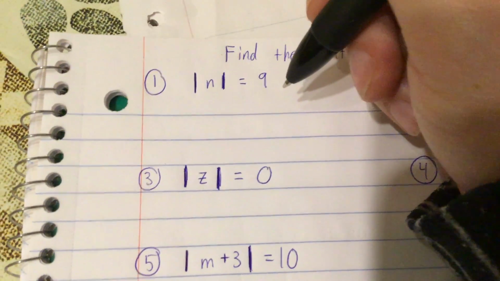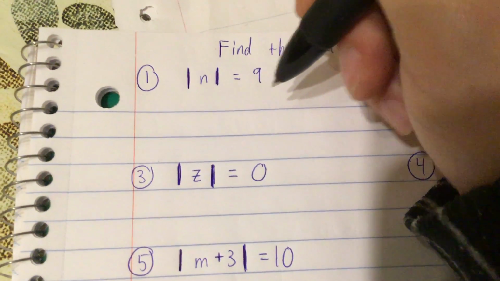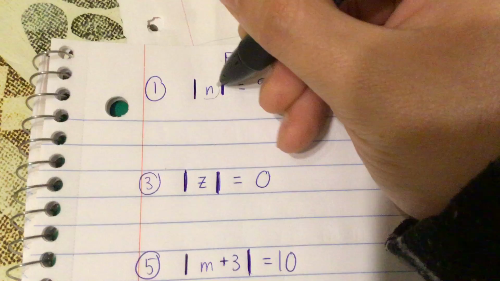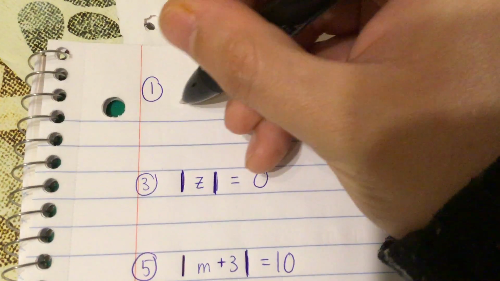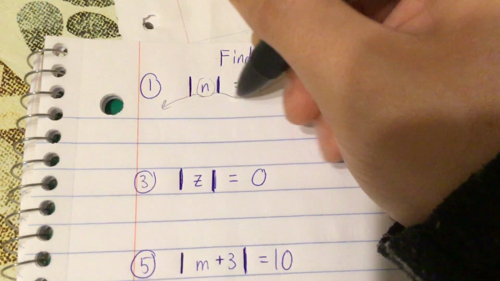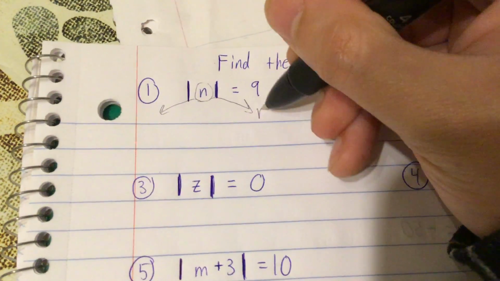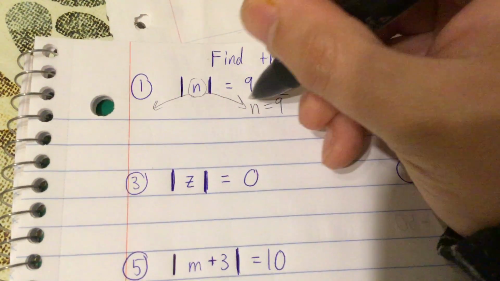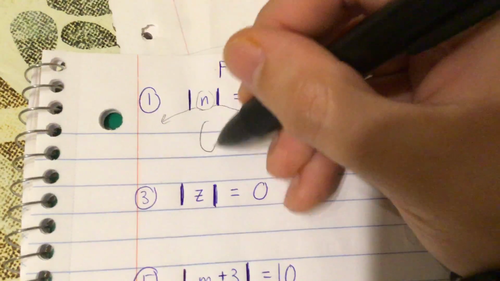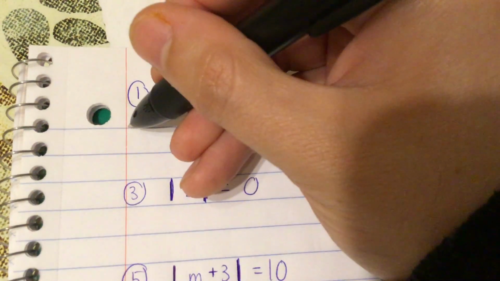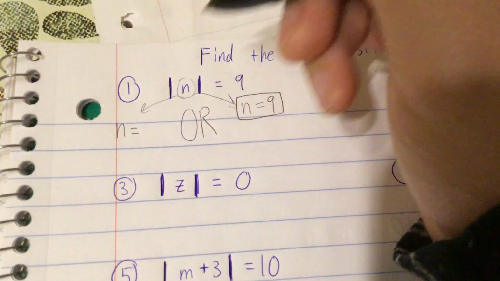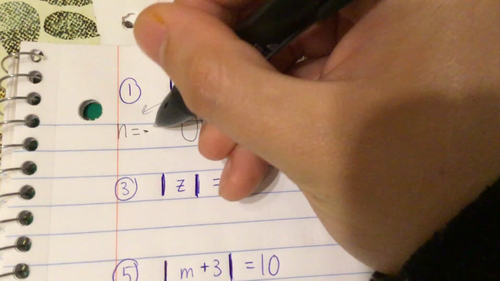Does the Fitbit care? No, the Fitbit doesn't care if I go forwards or backwards. So I'm going to count for both cases. n is equal to positive 9 or n is equal to negative 9.